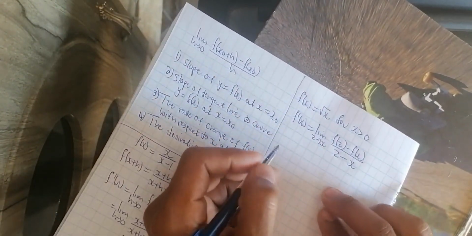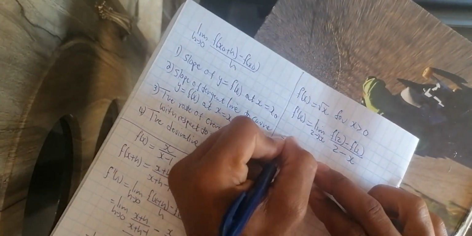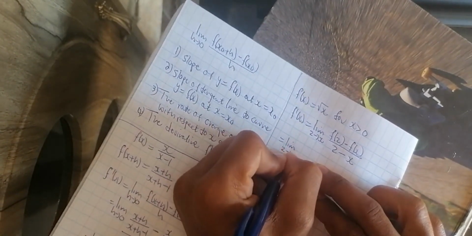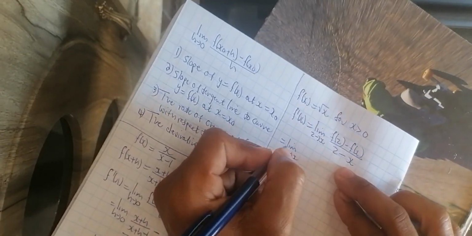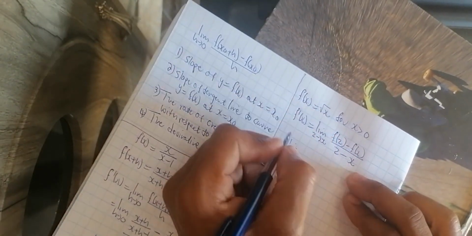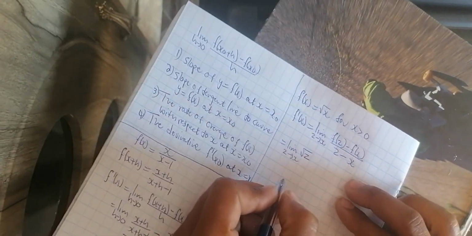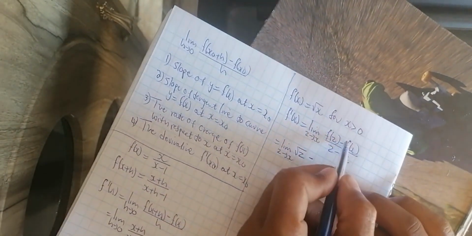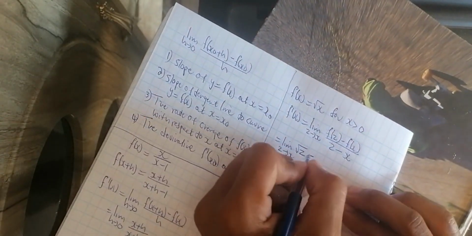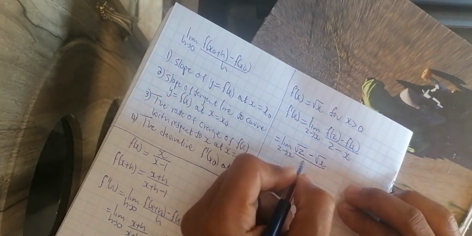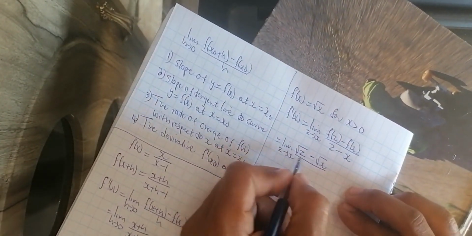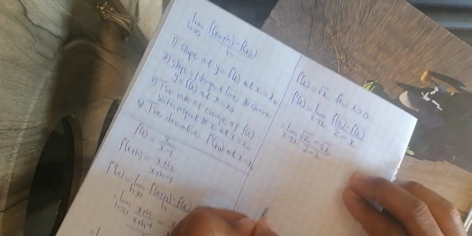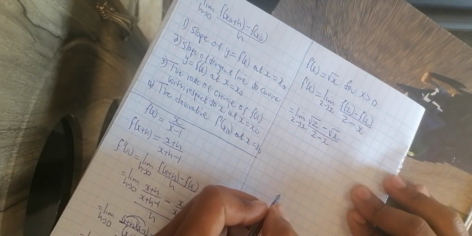So in other words, we are going to say the limit as z approaches x will be equal to, where we see x we will be writing z, very important, minus f at x, which is the square root of x, divided, what is the value? We have z minus x, very important.